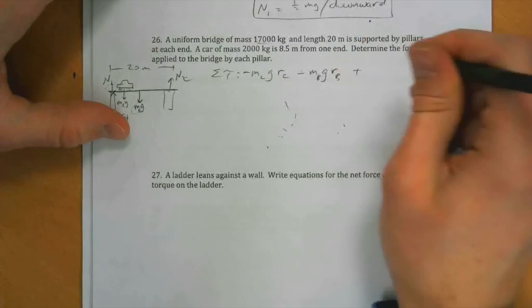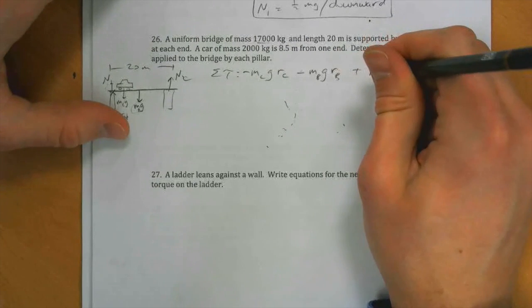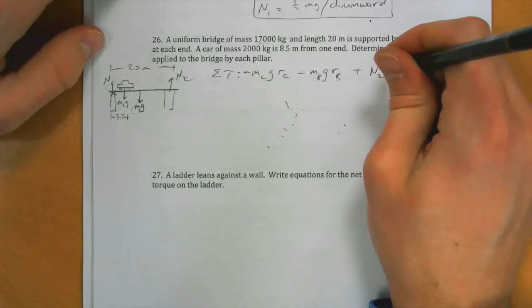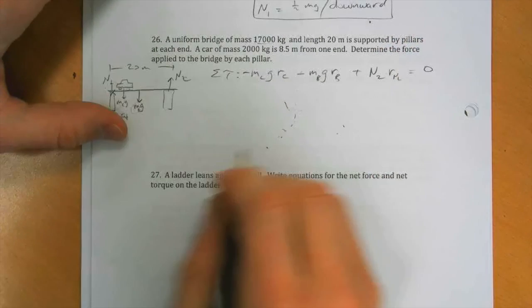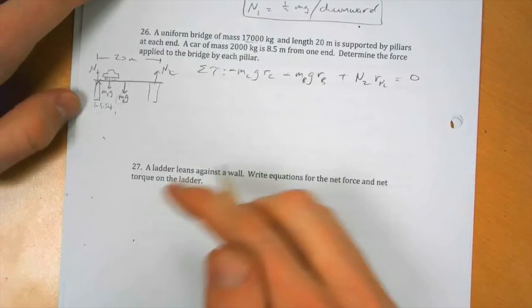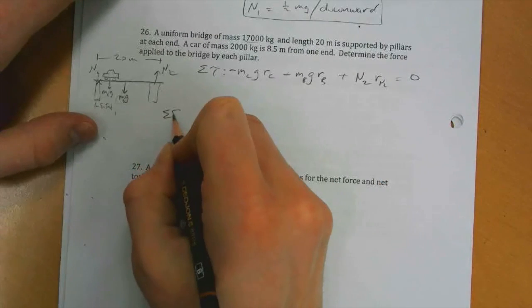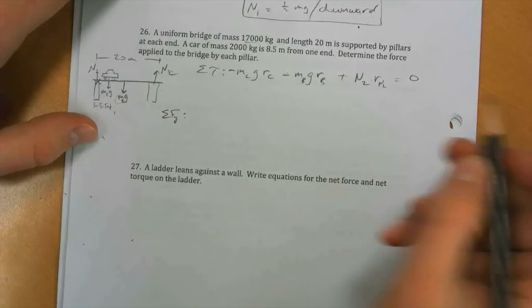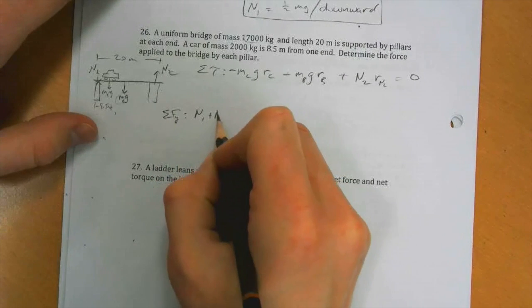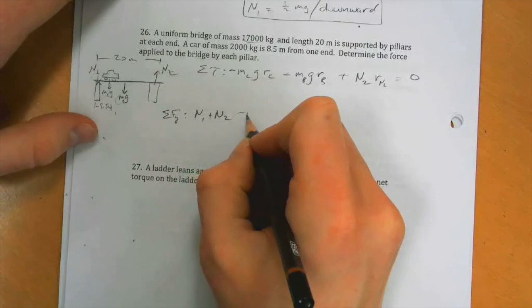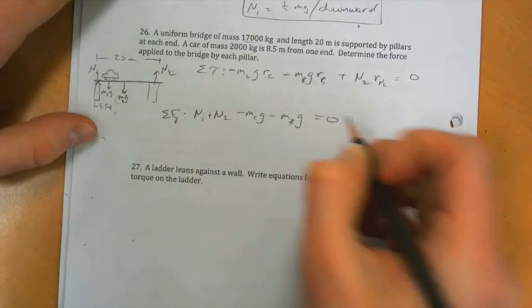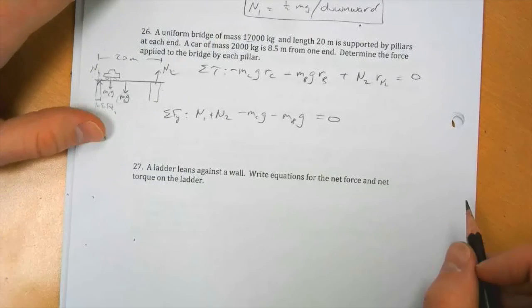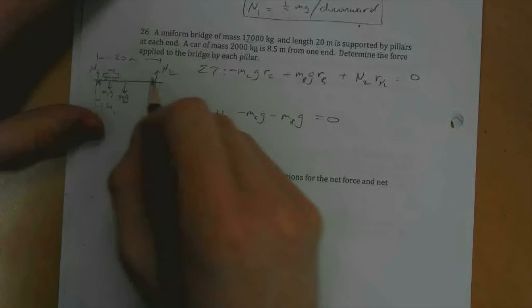And this one positive. Normal 2 times whatever its distance is going to be. And those add up to 0. Then we can write our net force in the y direction. We've got these two support forces upward, and we've got the two gravitational forces downward, and those have to add up to 0. From there, we can just plug numbers in.